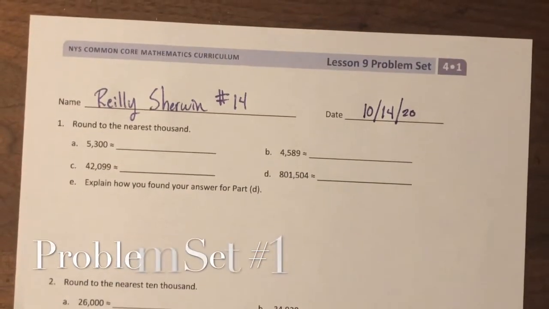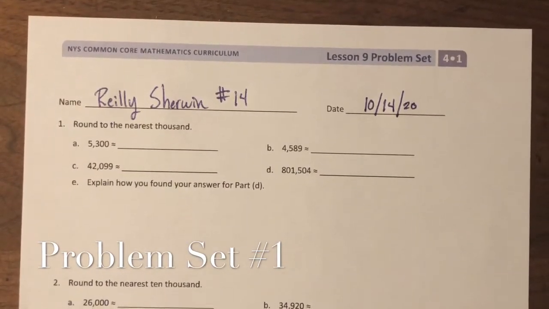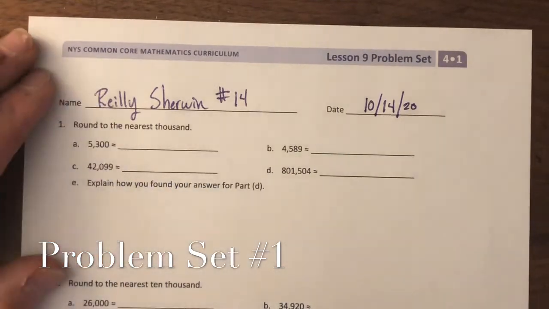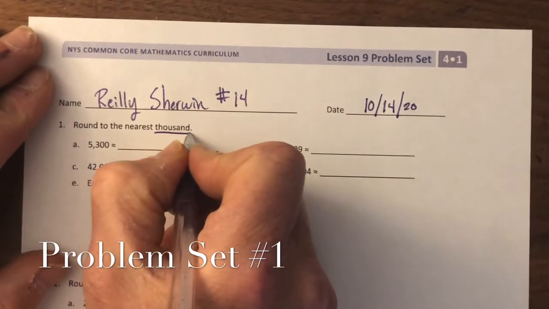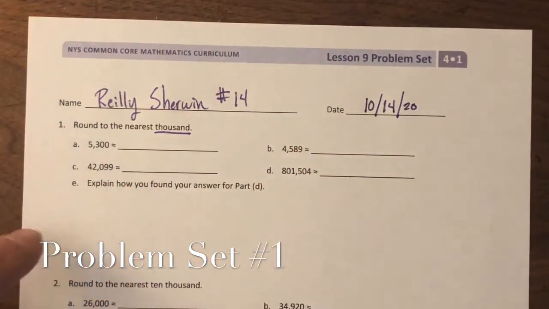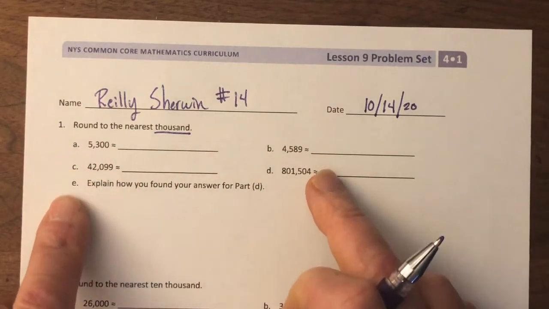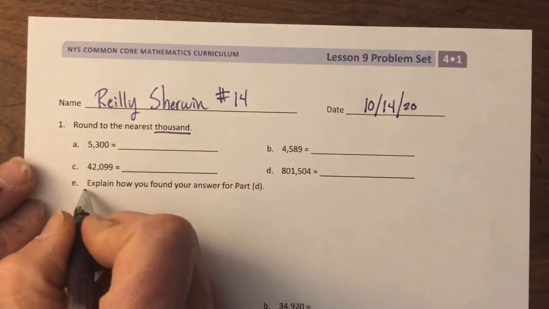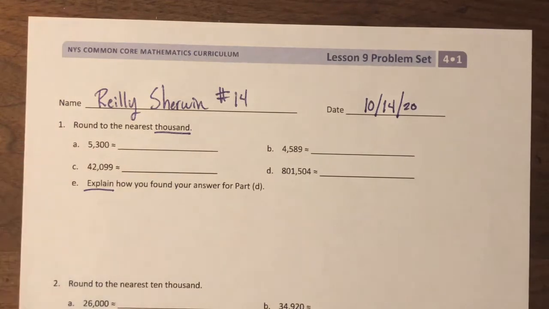Here we are. We're starting off with this round to the nearest thousand. So I like to underline what I'm rounding to, and then I see my numbers here. I see I've got 4 different numbers. And then down here I see the word explain. When you see that, it means that you have to write down words to explain how you found your answer.